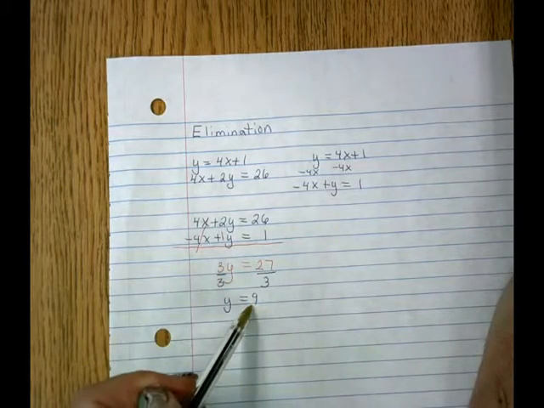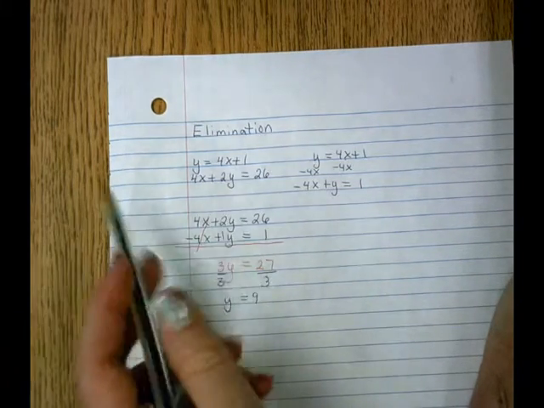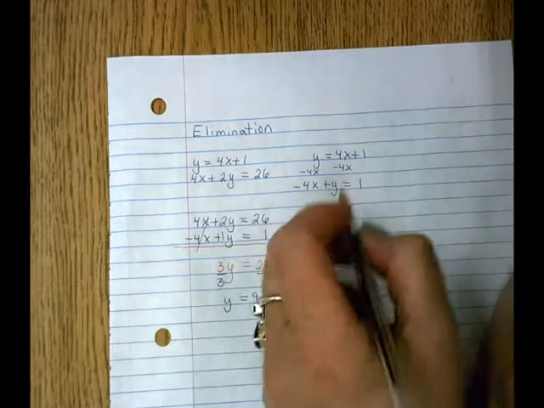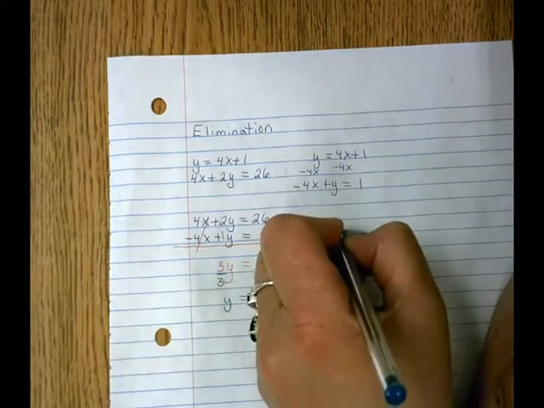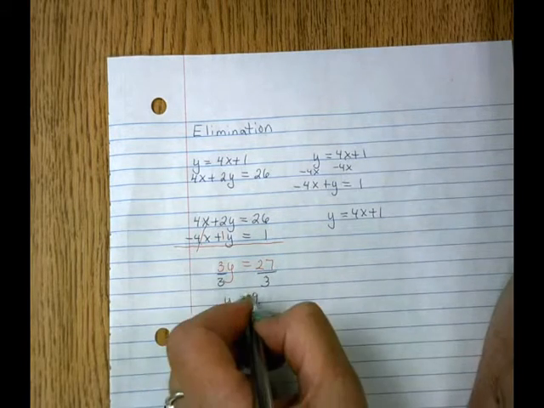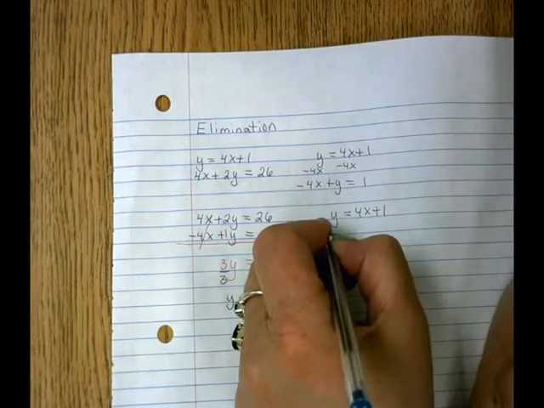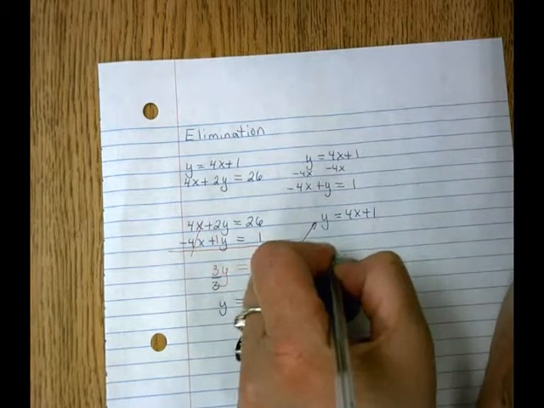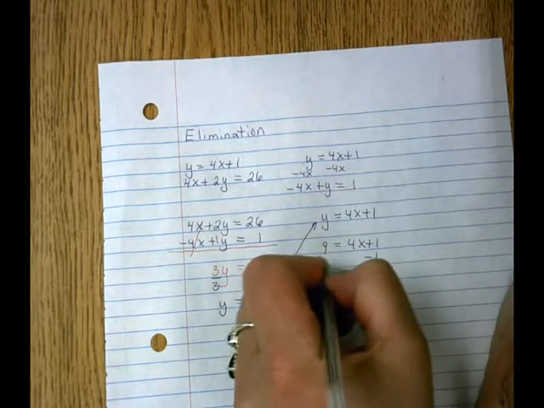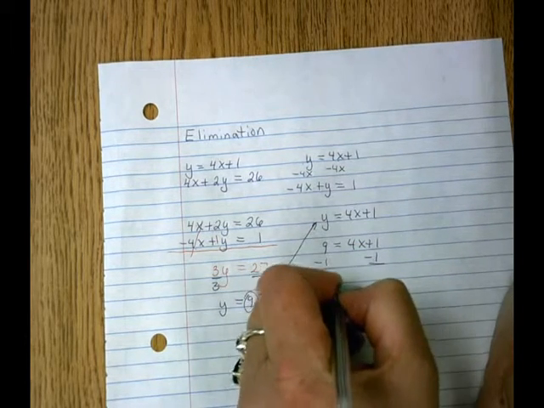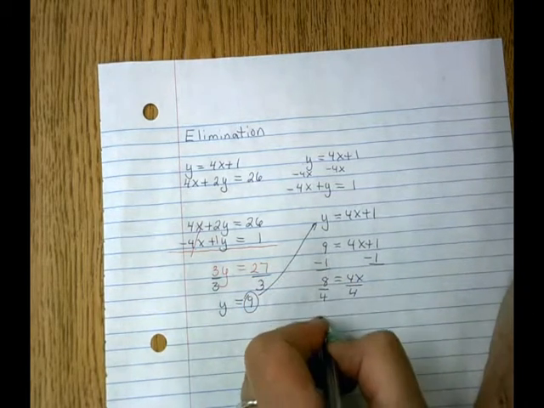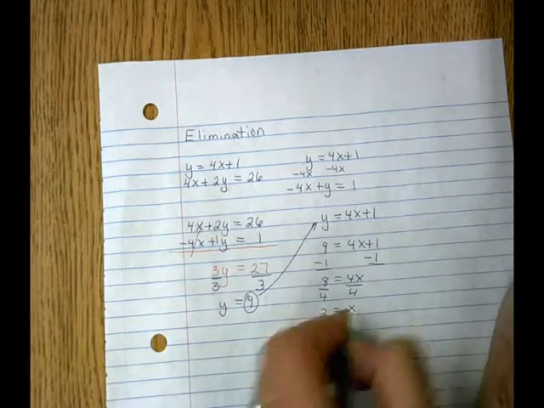I'm going to substitute this 9 into one of these two equations. Again, I'm going to use this first equation. I have y equals 4x plus 1. I'm going to substitute 9 in for y. And I get 9 equals 4x plus 1. Subtract 1 from both sides. I'm going to divide 4 on both sides, and I get 2 equals x.